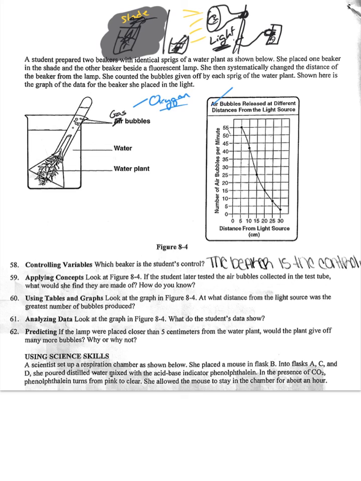And that's the whole point of a control, is what you compare something to. So if I'm taking this experimental vessel, moving it closer or further away from the light, and it changes how many gas bubbles are produced, how much gas is produced, how do I know that the gas bubbles are being produced because of the light and not because they are produced naturally on their own?